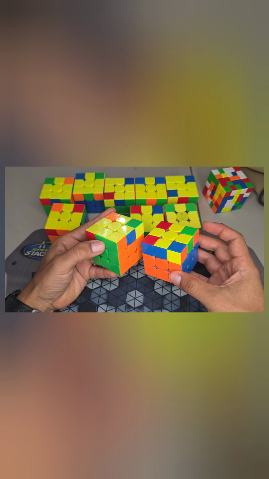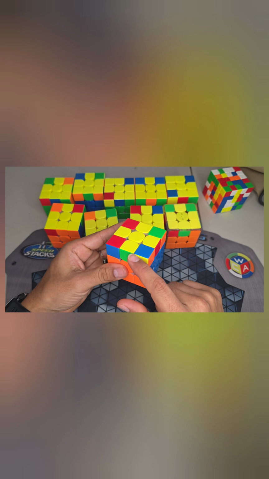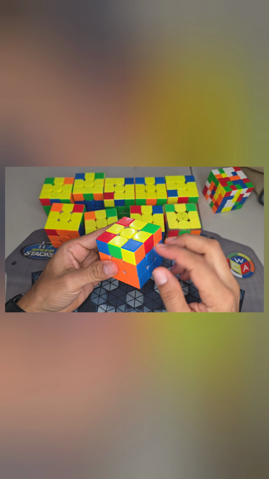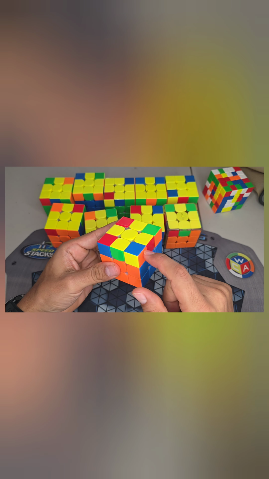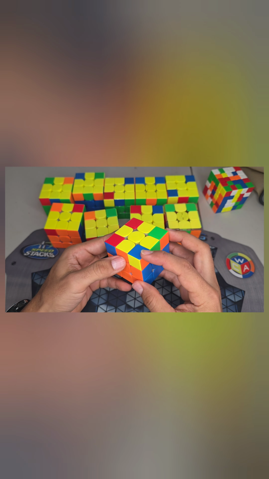which is the same as this. This would be an H perm. So it would be opposite, opposite. So it would be an H perm. You see that? This is where it gets kind of tricky.